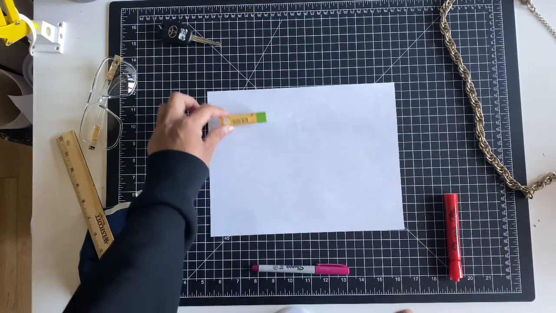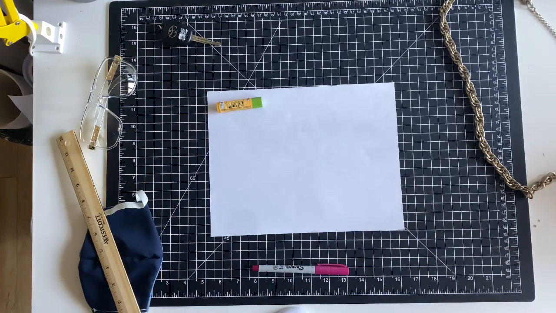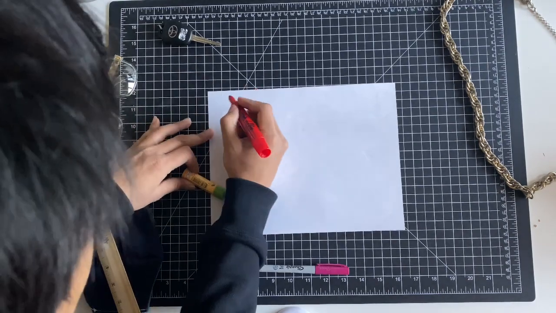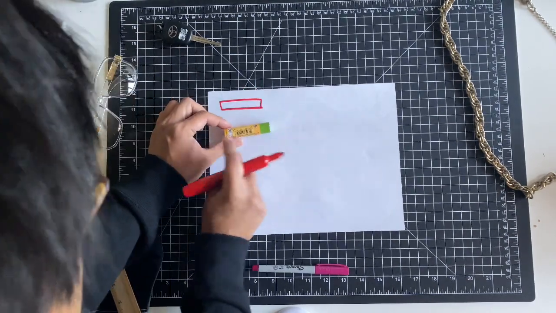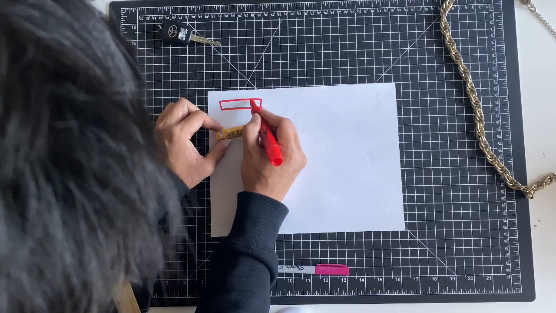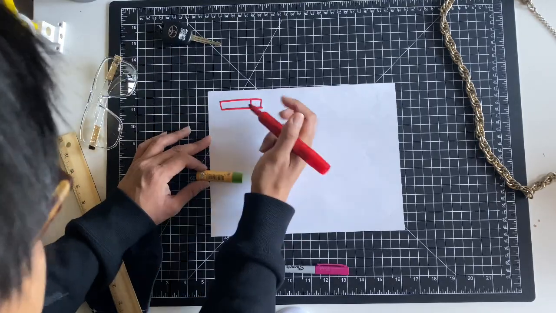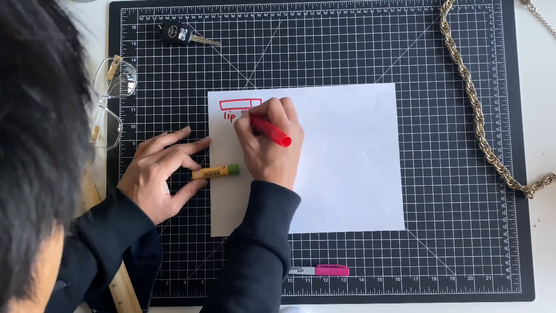So my lip balm is the shortest object. So I'm gonna draw it. I'm just gonna draw a quick little drawing of my lip balm. It looks like a rectangle with a green square at the end. And I'm gonna label my object, lip balm.